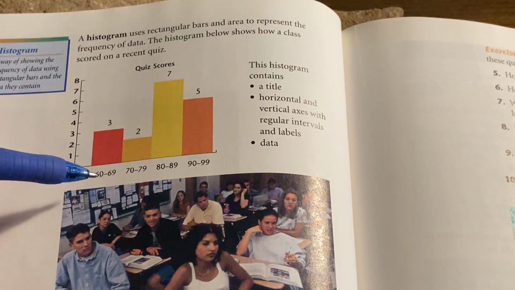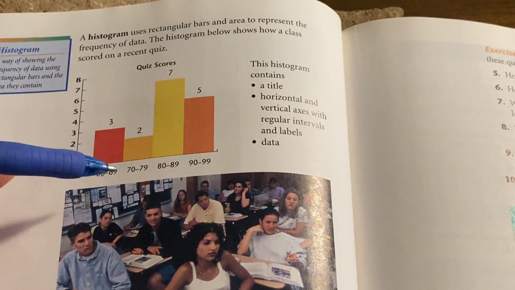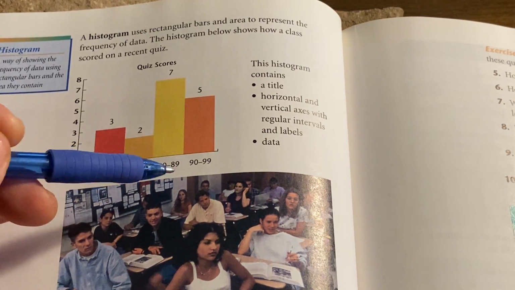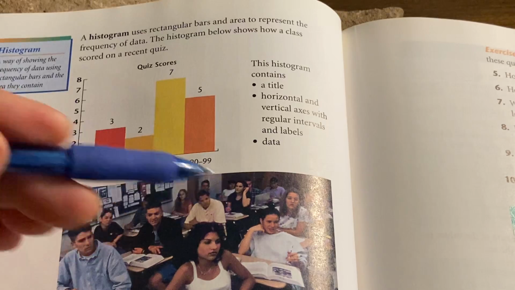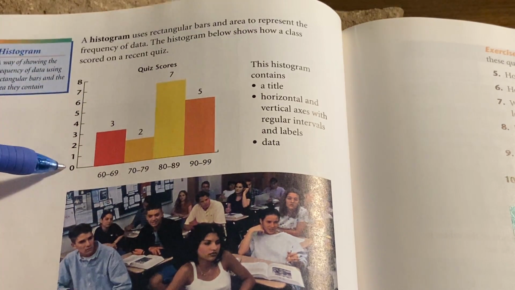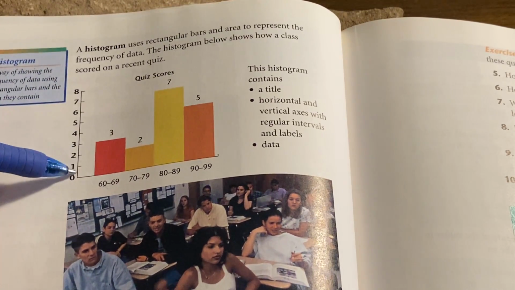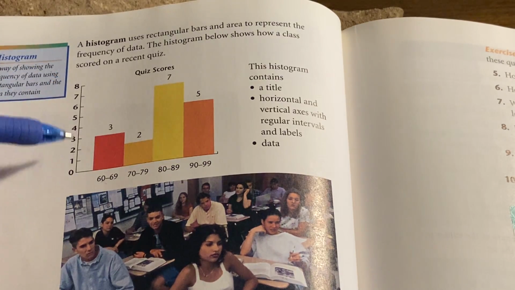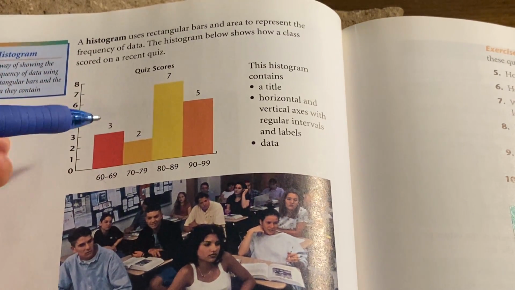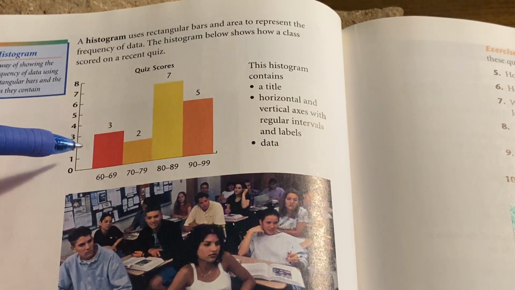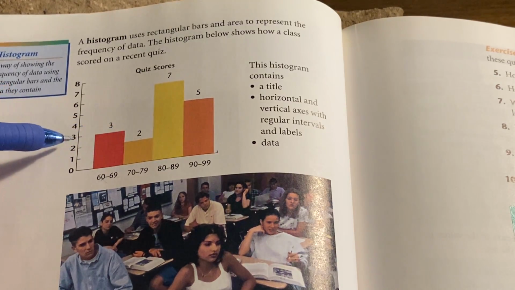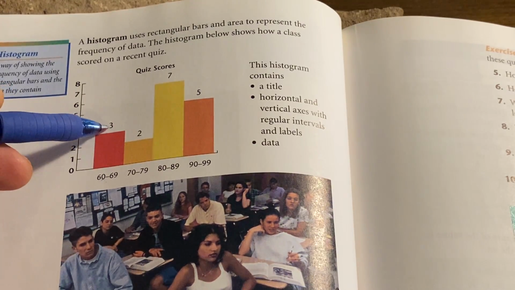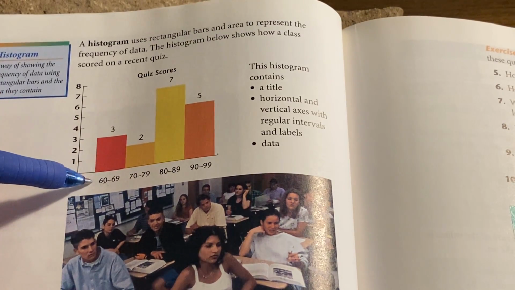So 60 to 69 is our D's, 70 to 79, C's, 80 to 89, and you guys see where that's going. Over here on the left, our vertical column represents the number of students or quiz scores in a certain range. If we look at the 60 to 69 quiz score range, it's set to 3. So there were 3 quizzes or 3 people that scored within this range.